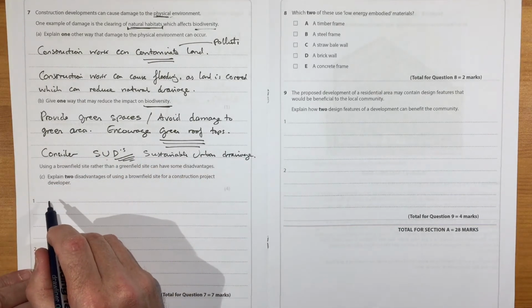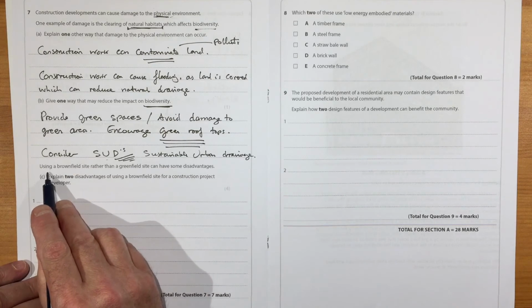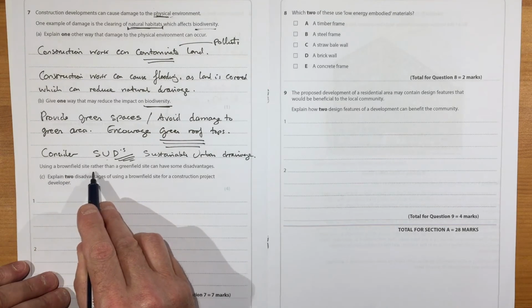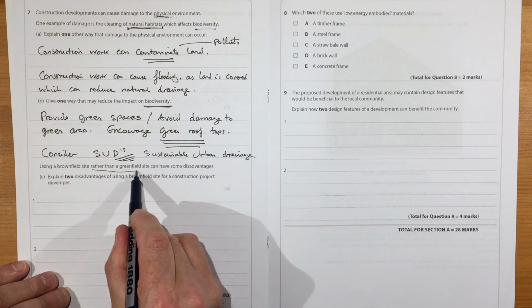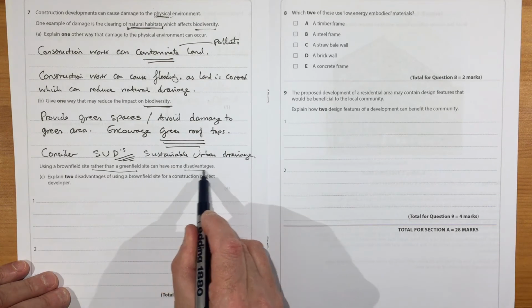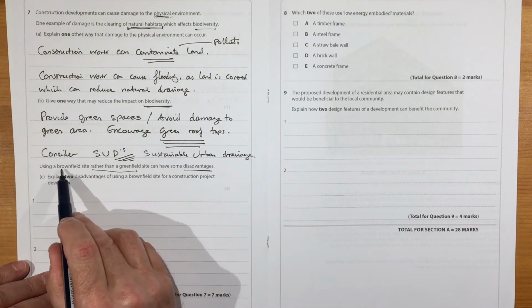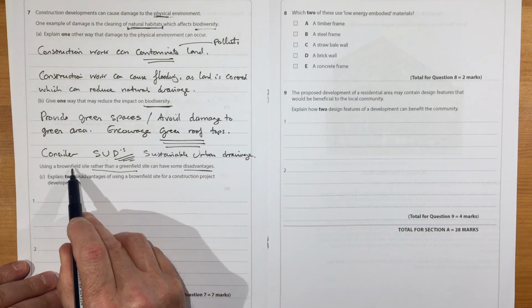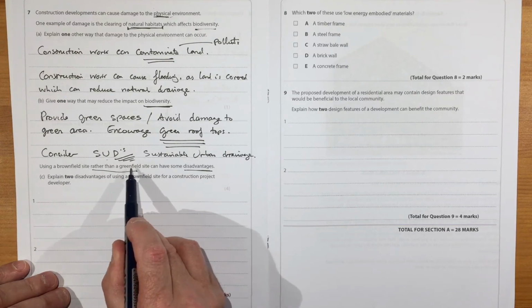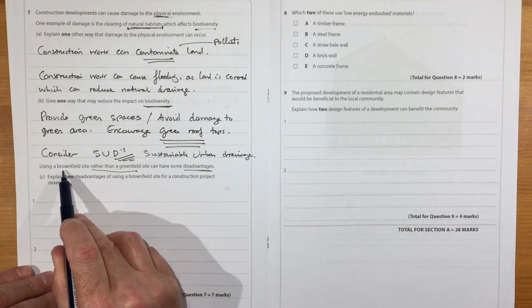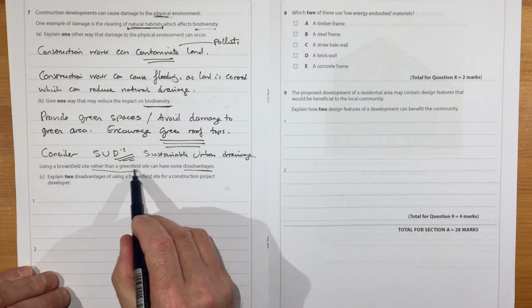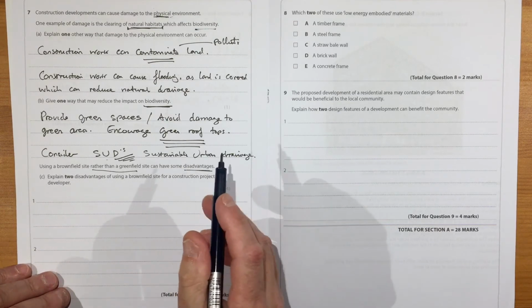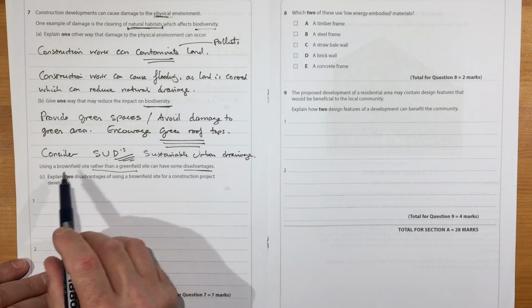Okay, let's go on. Possible clearing of pollution. Let's look at using a brownfield site rather than a greenfield site, which can have some disadvantages. I mean, this is something we should be encouraging. We should be using old land, not new land. So old land, used land, is a brownfield site. Fresh green land is a greenfield site. They're the terms to learn.